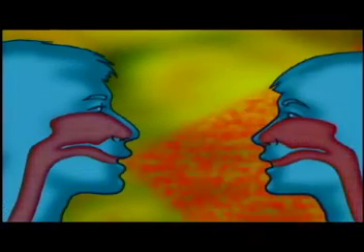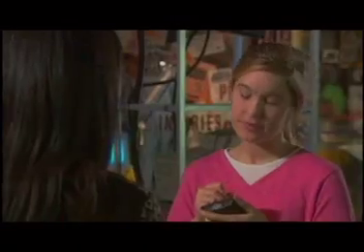Others are spread through the air. When a person speaks or coughs, the microorganisms become airborne, and then other people breathe them in. So that's why it's important to cover your mouth when you cough.